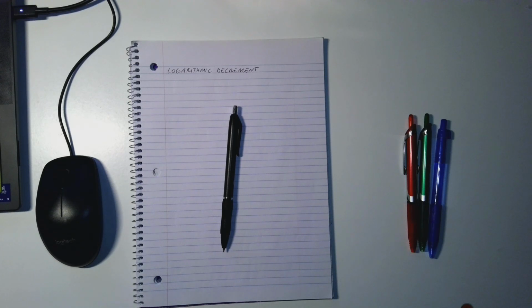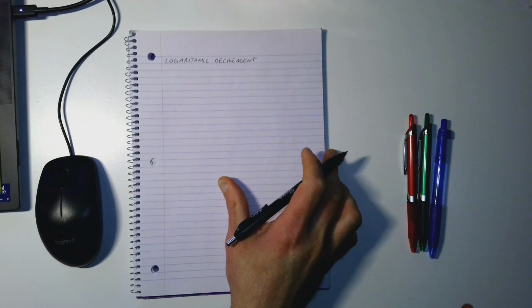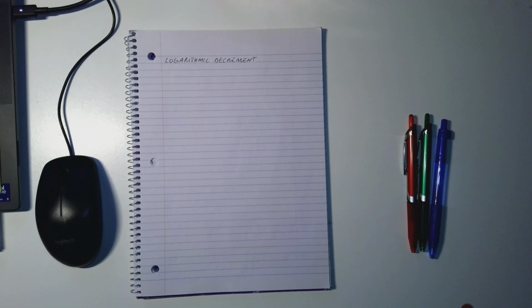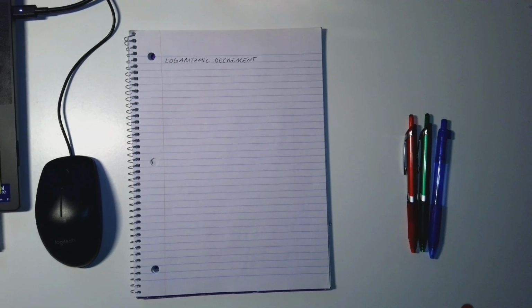Now we can start by looking at the formal definition of the logarithmic decrement. It is given by the natural logarithm of the ratio between the amplitude at the generic time t and the amplitude at the time t plus period.